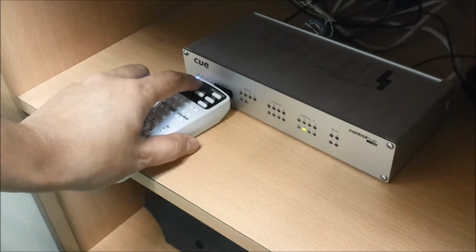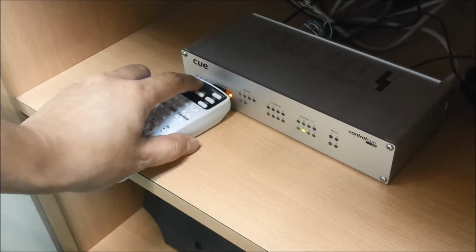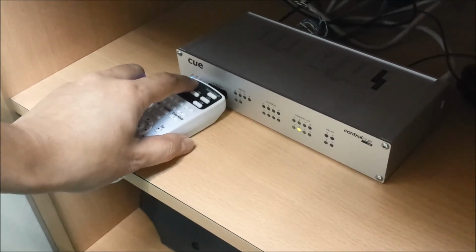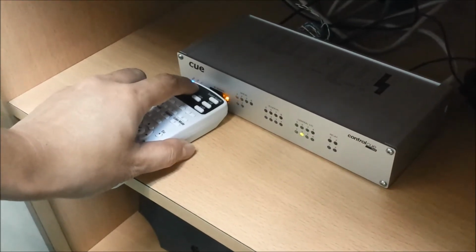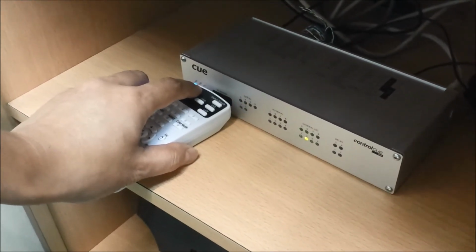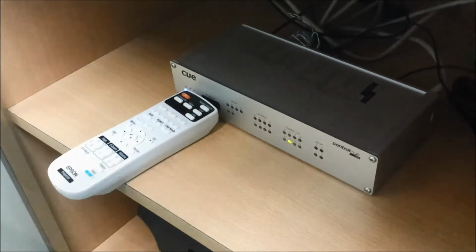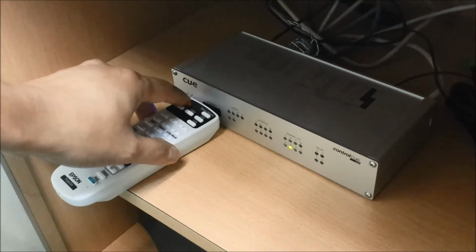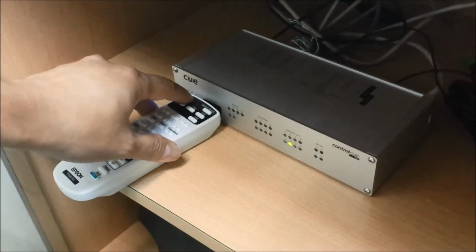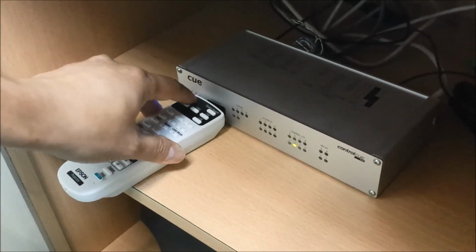Position it in a way that you see a constant LED light when you press on the button on the remote. Okay, after you have done that, then at the CVC you can press on the start capture button and press on the button here and release it.